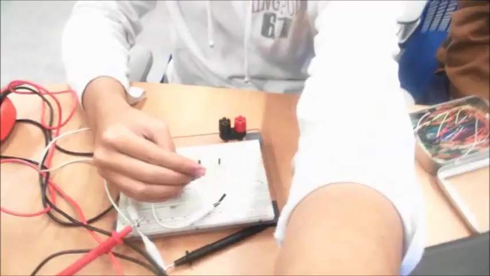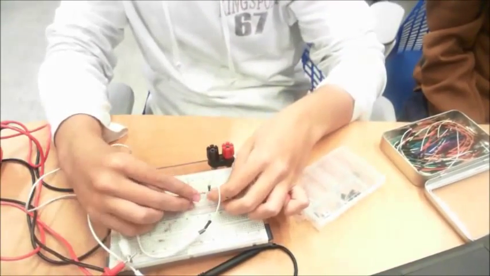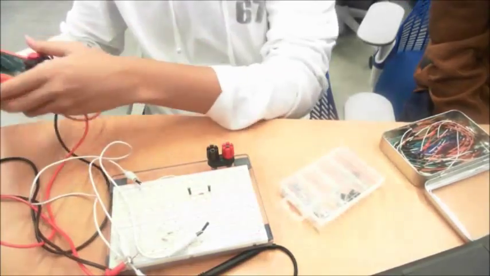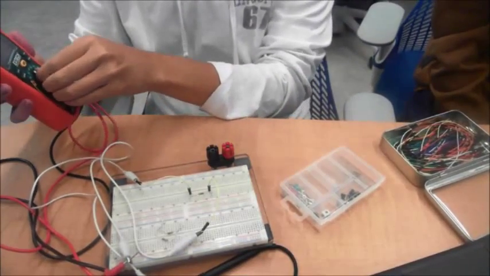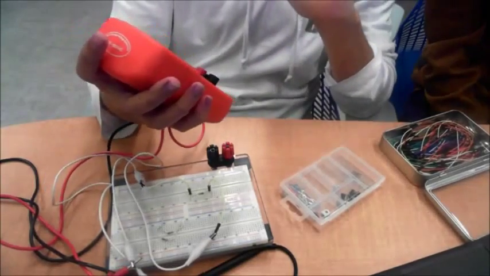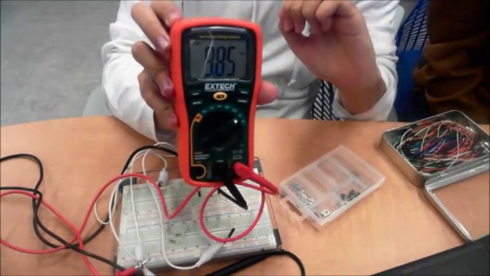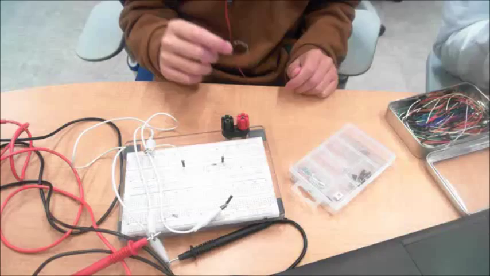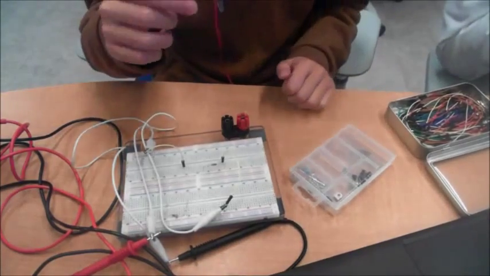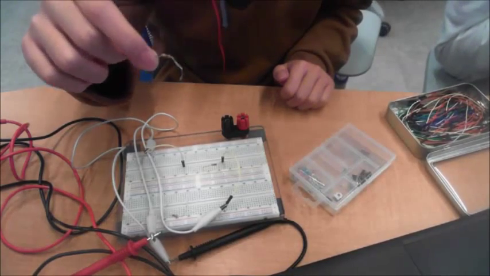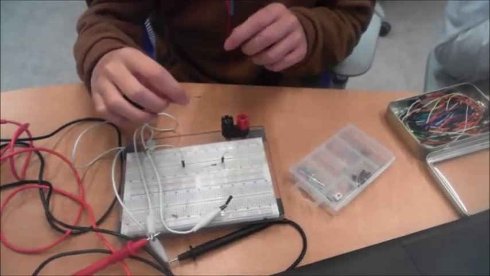This here is a 10K resistor, and we could tell that because it has a brown, a black, and an orange stripe. If we plug it in, like we just said, this is what we did. And we get a resistance of close to 10. Now we're going to mount the same resistor in series with the other one.